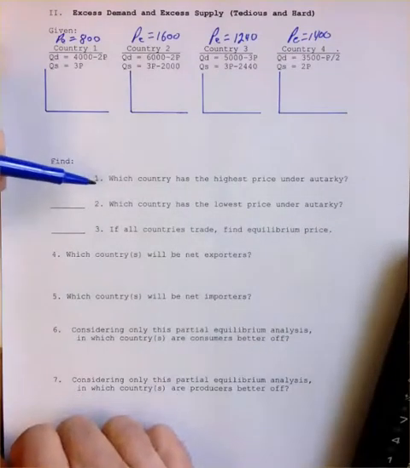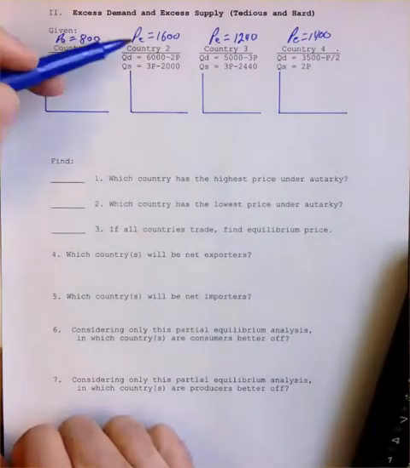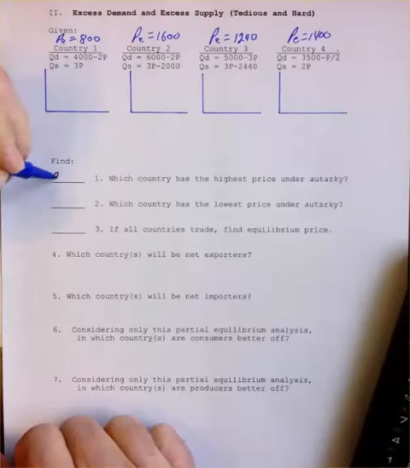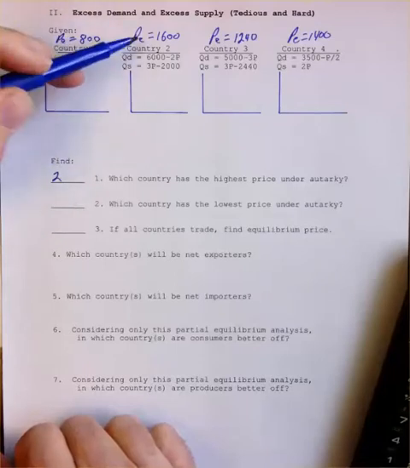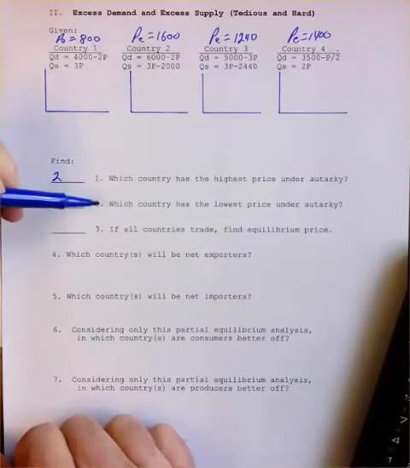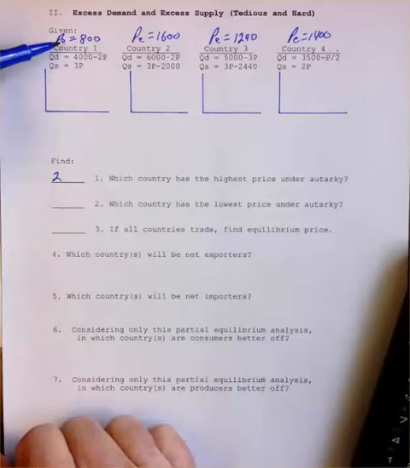Okay, so now that you look at these things, you can see the country that has the highest price under free trade would be this country right here, country 2, because its price is 1,600. Which country has the lowest price is going to be country 1, because its price is only 800.